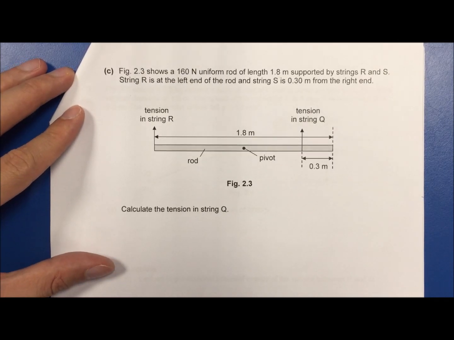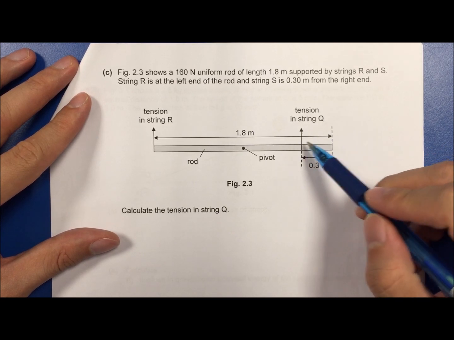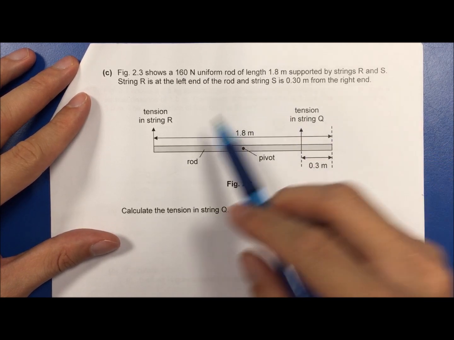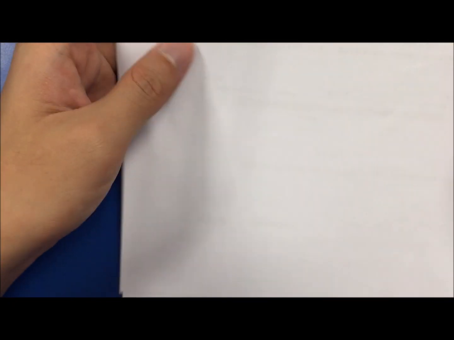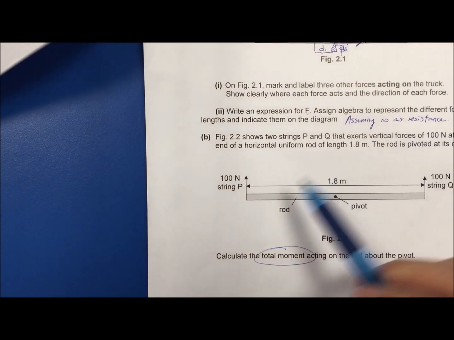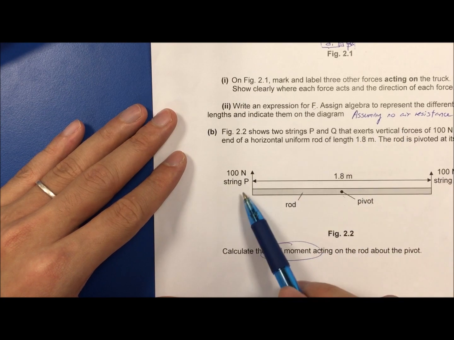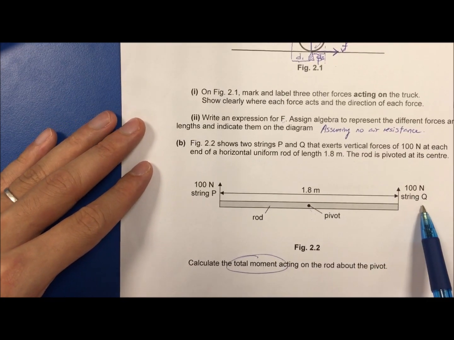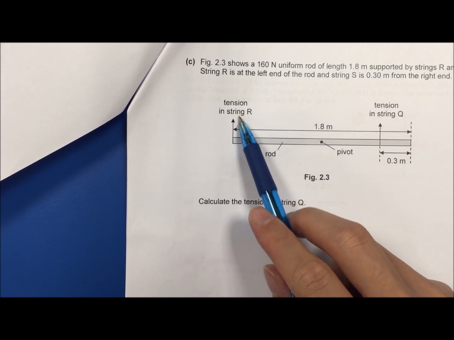Okay, now for your part C. Part C, now I have moved the string from this place to here. Now some of the students will assume that string R will have the same tension as your previous question. They may think that, oh, okay, I will have 100 Newton, but please take note, now the string has changed. PQ, this one is RQ. So actually I have given you a hint that the tension here would change.